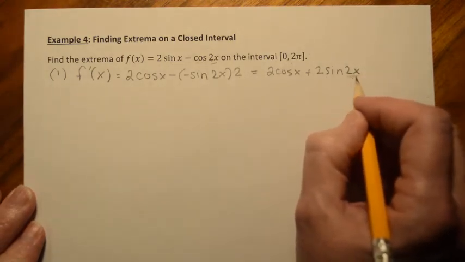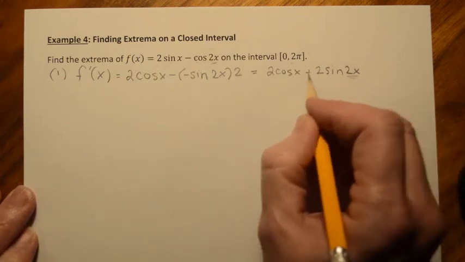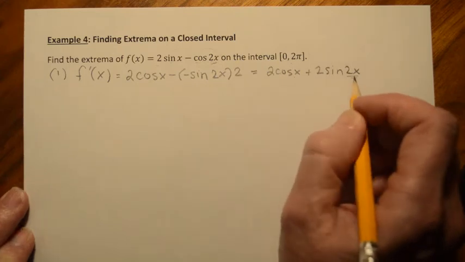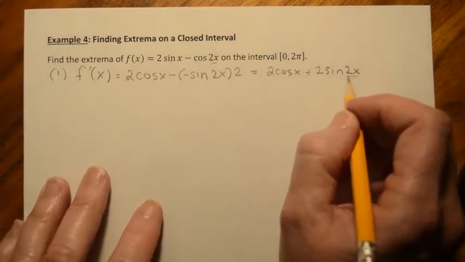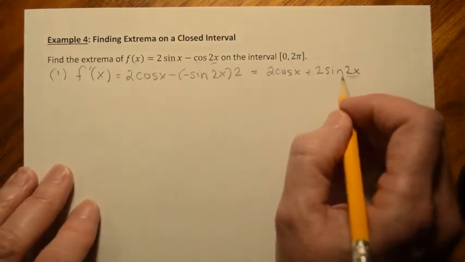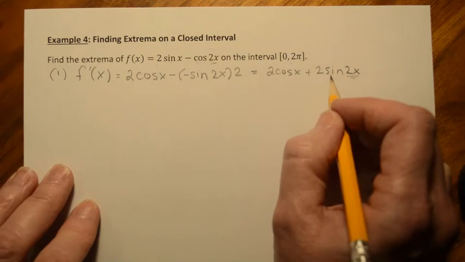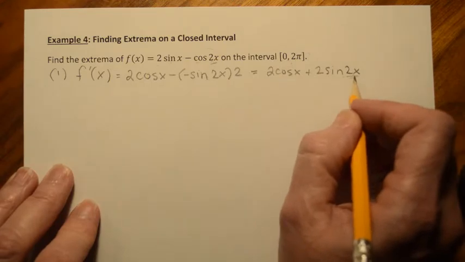Now, perhaps you're a little bit concerned about this 2x right here because our arguments are different. Here we have an x, here we have a 2x. So again, if you look at those pages, either at the very beginning or the very back of your calc book, there's a list of all the trig formulas. So you should see a double angle formula there that we can replace this with so we get it down to a single angle.